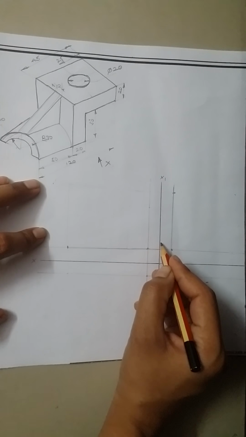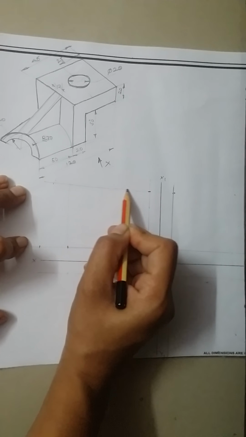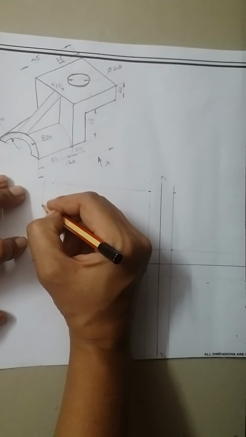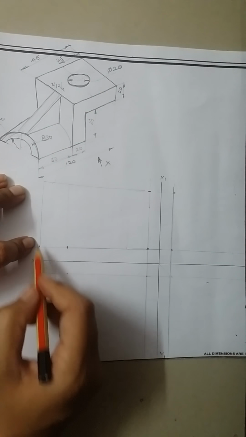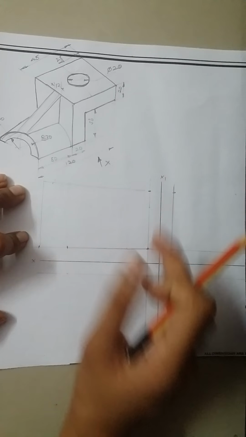You have to mark it from this point. So 120 this side, 120 mm distance, and this is 70 mm distance. So we'll mark the overall dimension of the front view: 120 and 70.